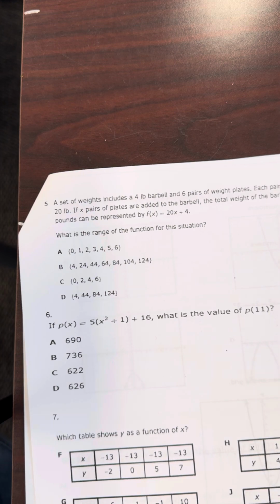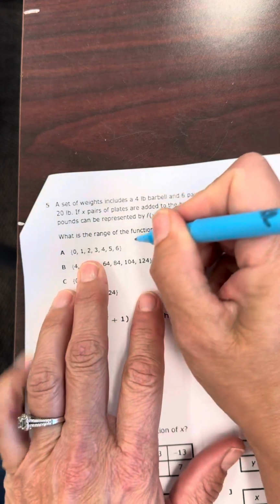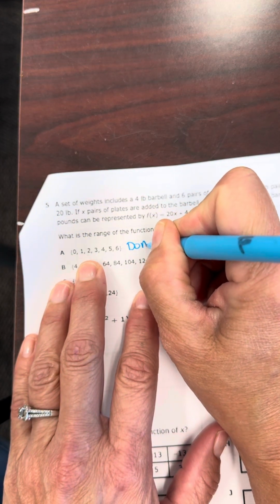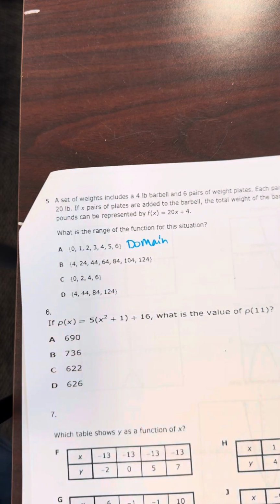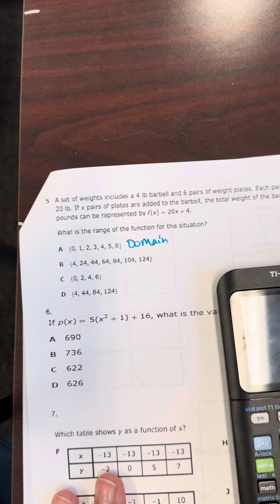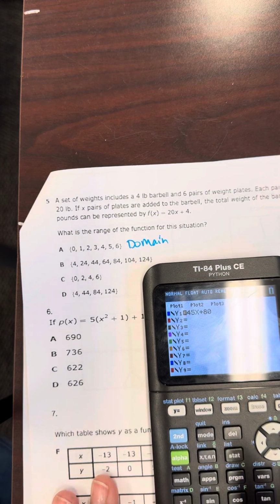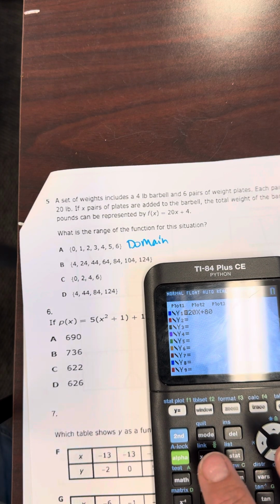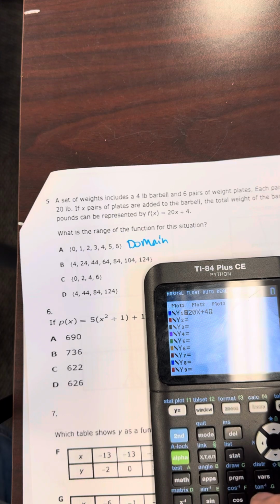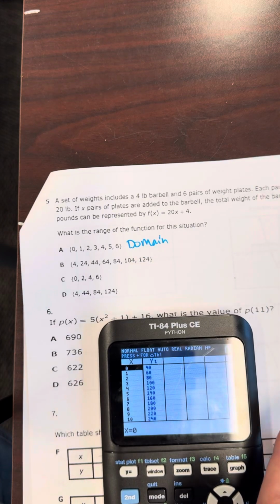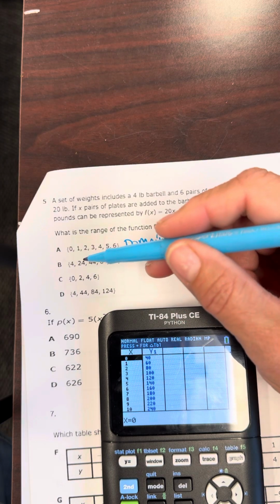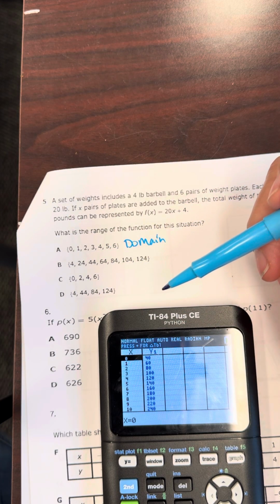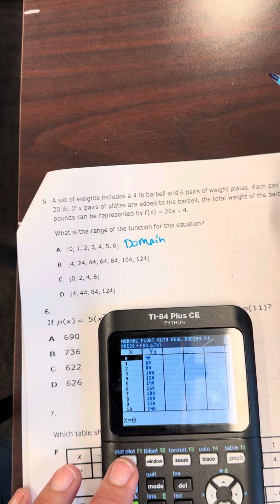So you're looking at a total of 6 pairs. So your domain is right here. This is your domain. So you're going to put in either 0, 1, 2, 3, 4, 5, or 6. And what are you going to get out? So go to y equals, type your equation in. So 20x plus 4.